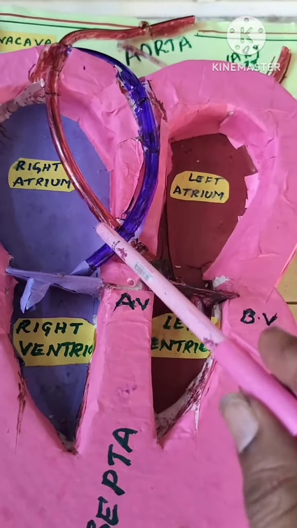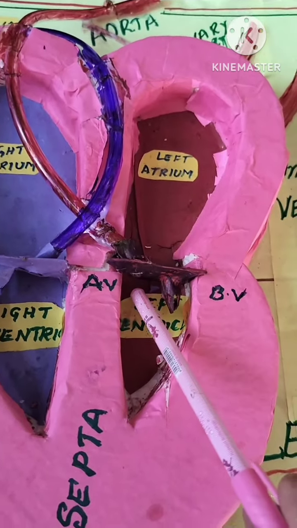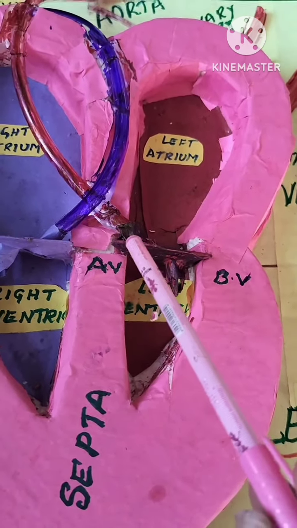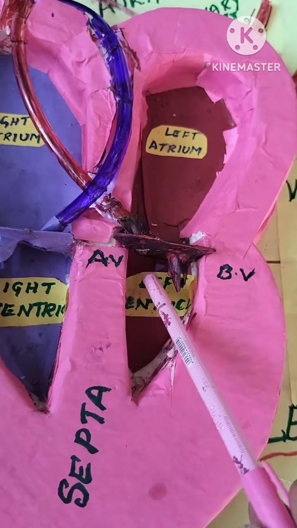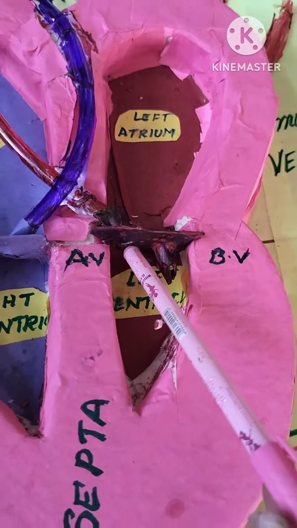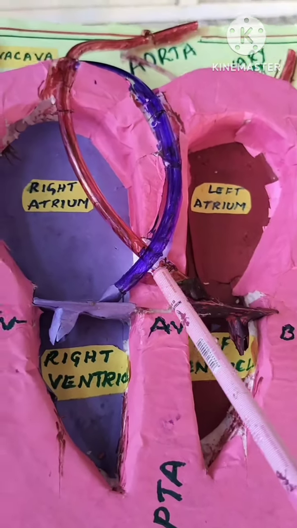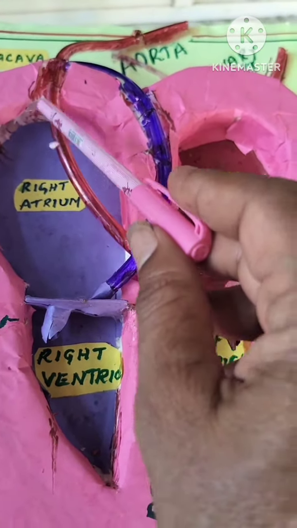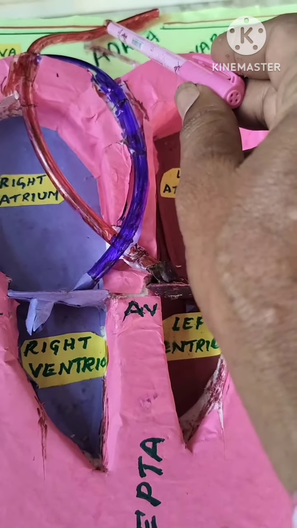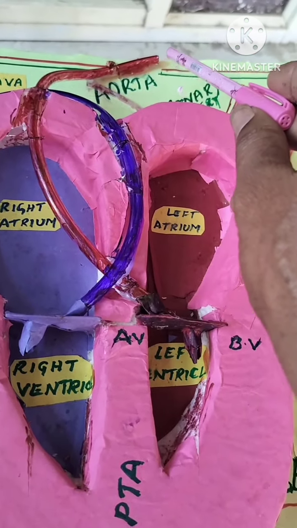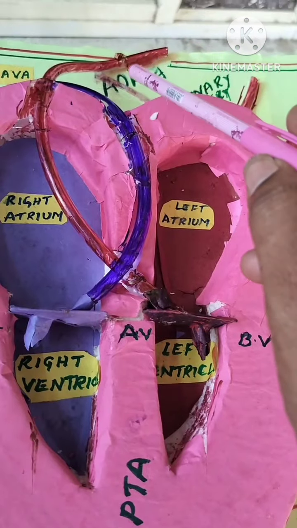This is the aorta. The oxygenated blood enters into the aorta through a valve, the aortic valve. Through the aortic valve, the blood enters into the aorta. From the aorta, the blood transports to all body parts.